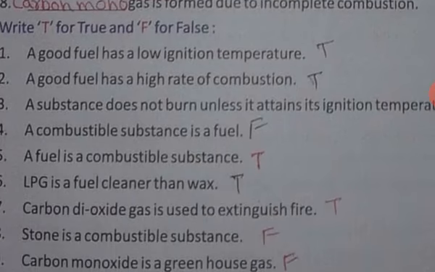True and false. The first is a good fuel has a low ignition temperature. True. Second, a good fuel has a high rate of combustion. True. Third, a substance does not burn until it attains its ignition temperature. True. Fourth, a combustible substance is a fuel. False. A fuel is a combustible substance.